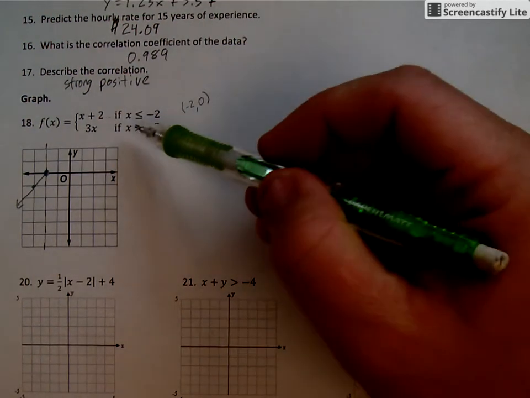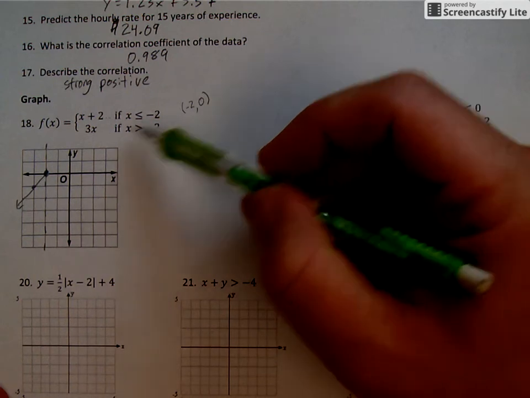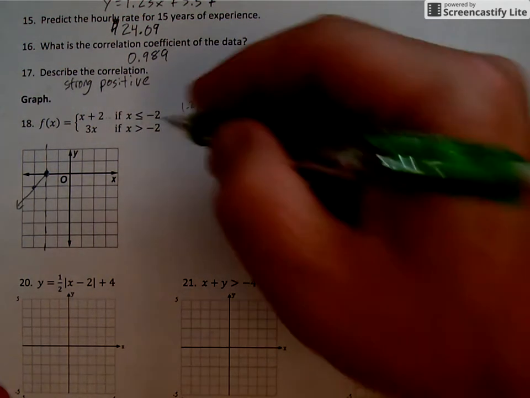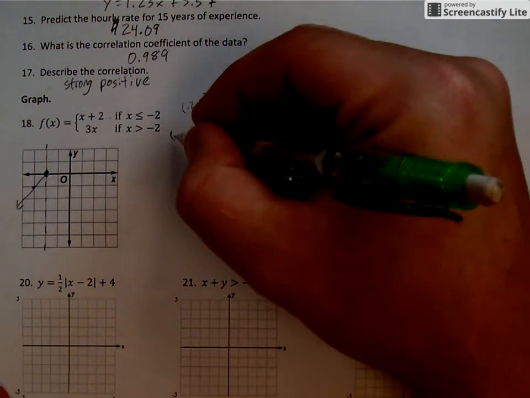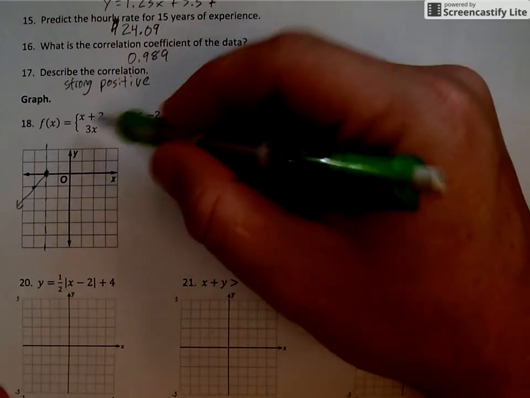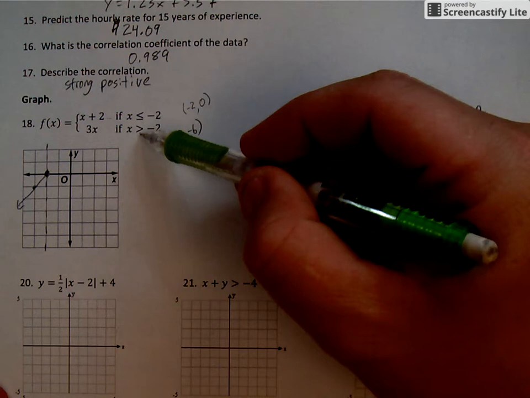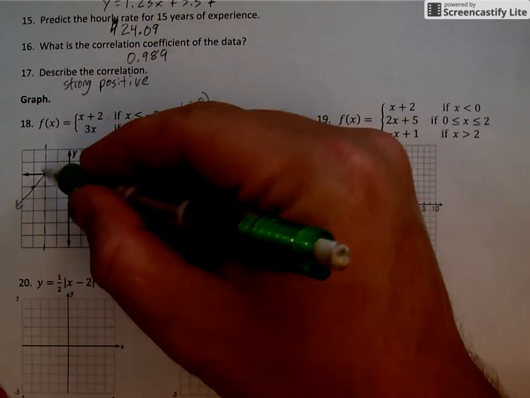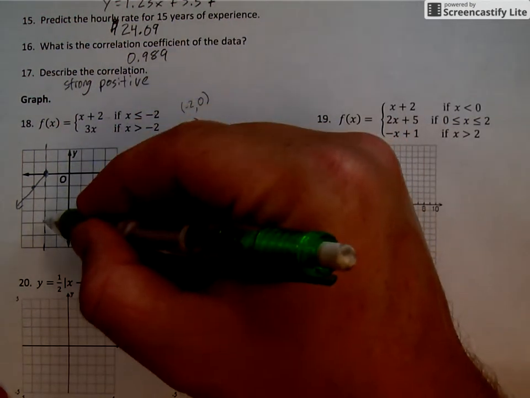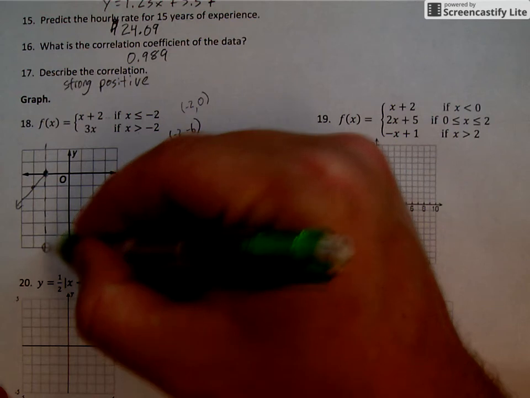Then the second interval happens when we start at -2 and move to the right. It'd be nice to know the endpoint here. So take that -2 and plug it into this equation. 3 times -2 would be -6. Now this is an open circle because it's not equal to. So I'm going to go to (-2, -6) and put an open circle there.